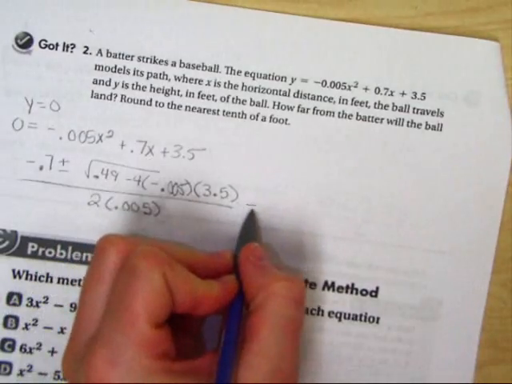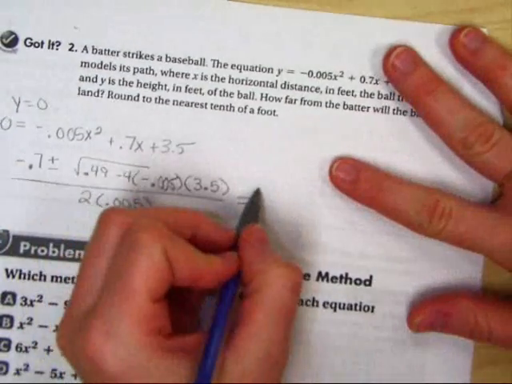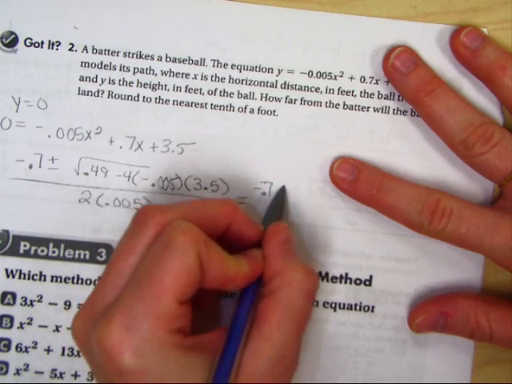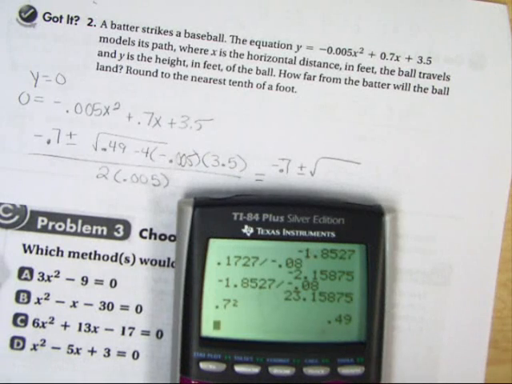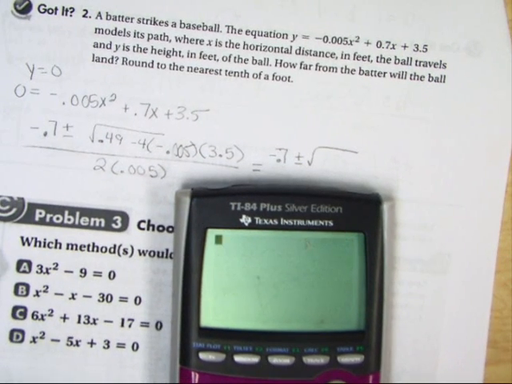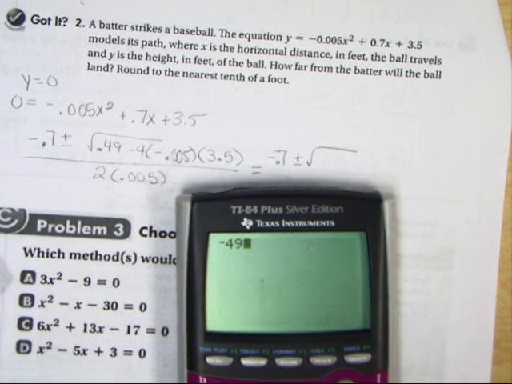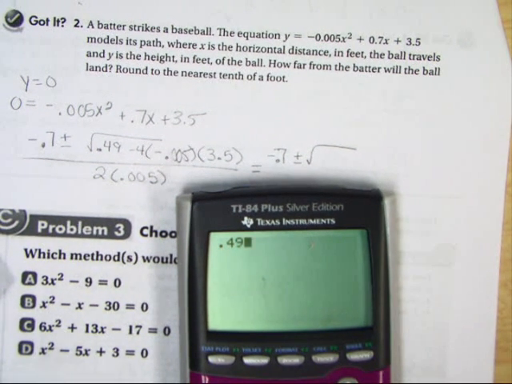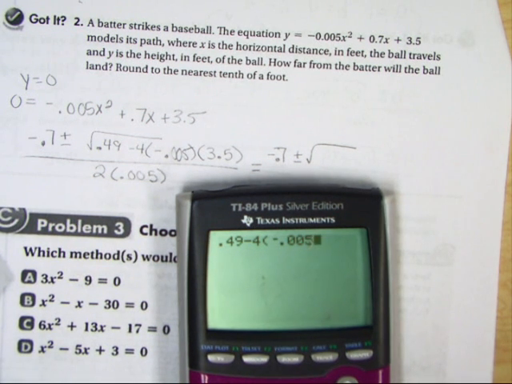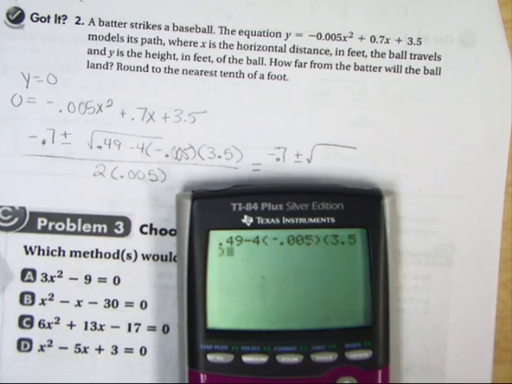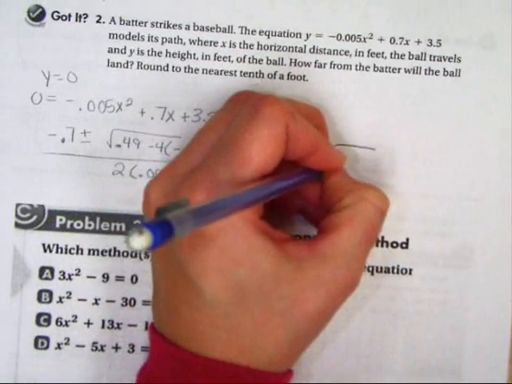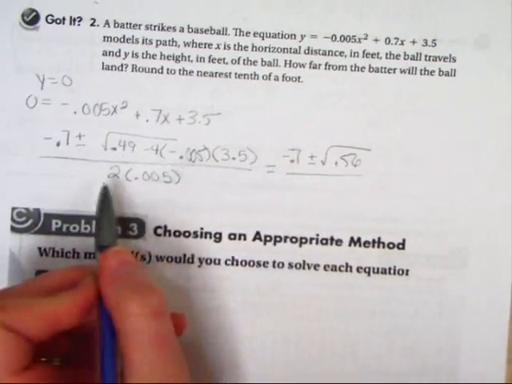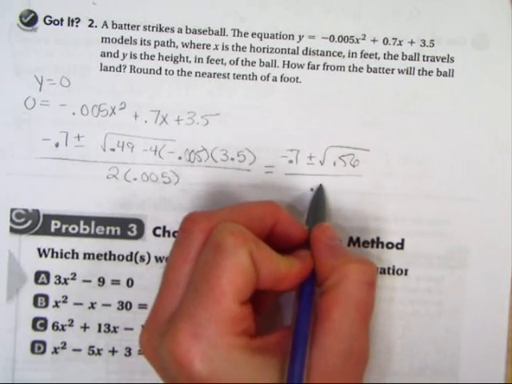Alright, let's get this numerator together. That's going to be negative 0.7 plus or minus the square root of. Let's get all of that inside stuff together. 0.49 minus 4 times negative 0.005 times 3.5 equals 0.56 inside of there. Over 2 times a, that's 0.01.